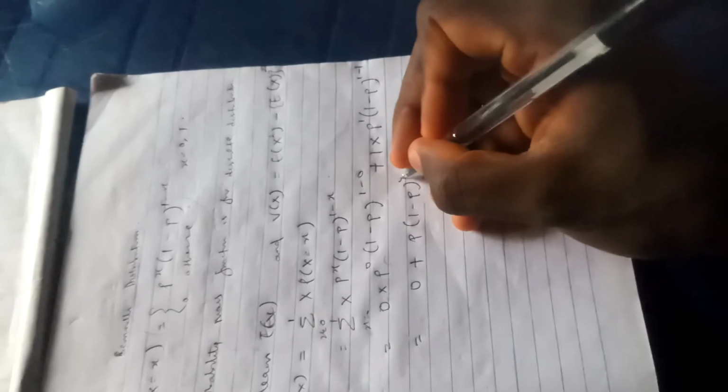So 0 times this will give us 0, so no need of repeating ourselves. This will give us 1 times p times (1 minus p) raised to the power 0. And we know that anything raised to the power 0 is 1, so this will give us 0 plus p times 1, which is p. So we are done with our expected value of x.